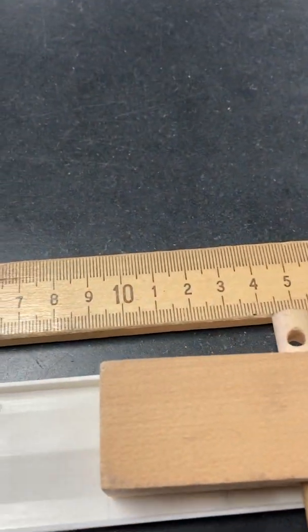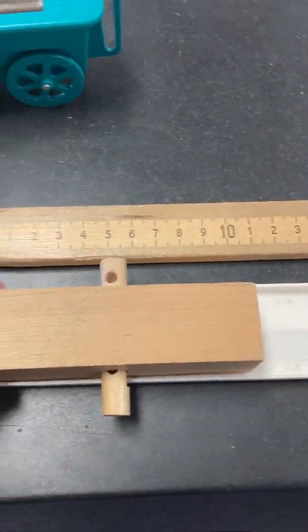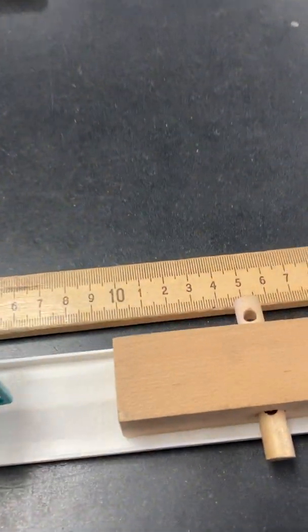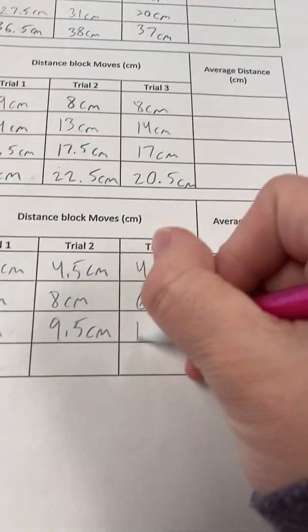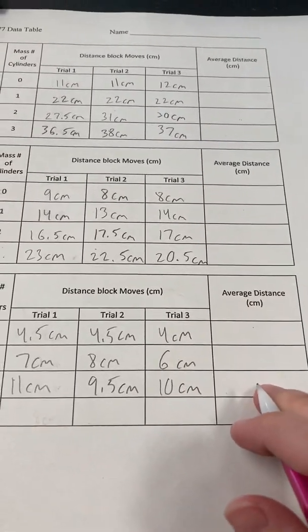It looks like it's about 9.5 centimeters. And then trial 3. Again, this is our slowest speed with 2 masses. 10 centimeters. Okay, so add your 3 trials, divide by 3 to get your average.